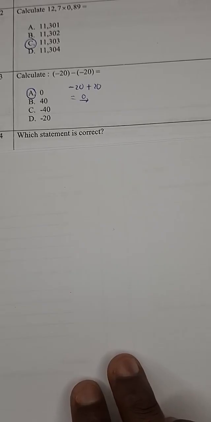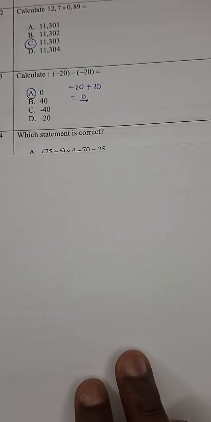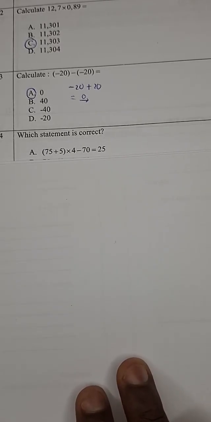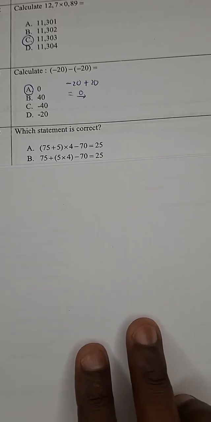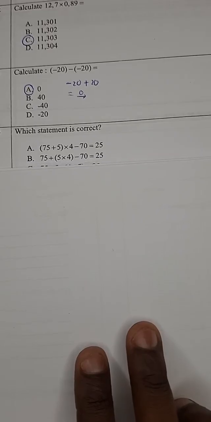Which statement is correct? A, 75 plus 5 times 4 minus 70 is equal to 25. B, 75 plus 5 times 4 minus 70 is equal to 20, the 5 times 4 being the one that's in bracket.